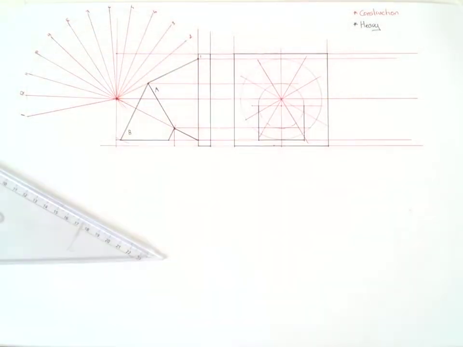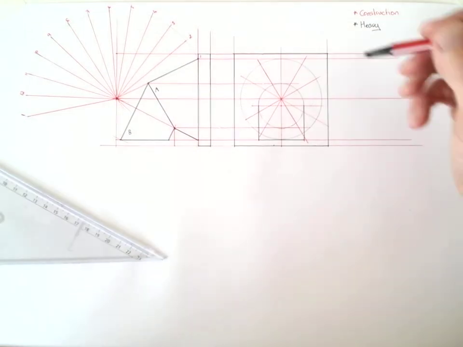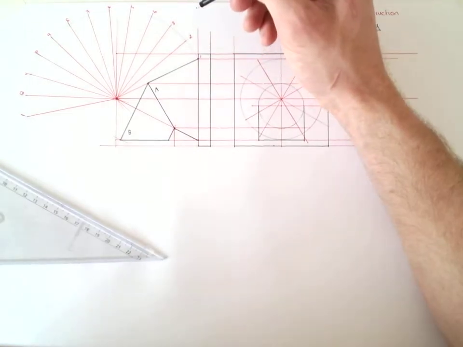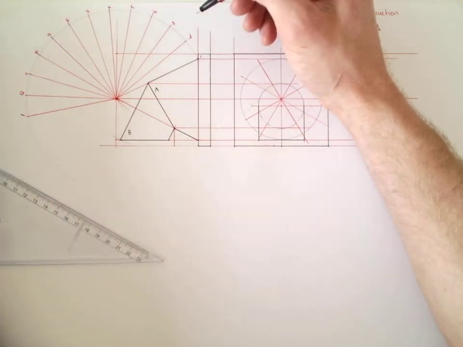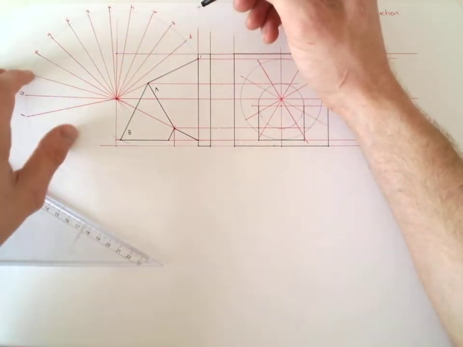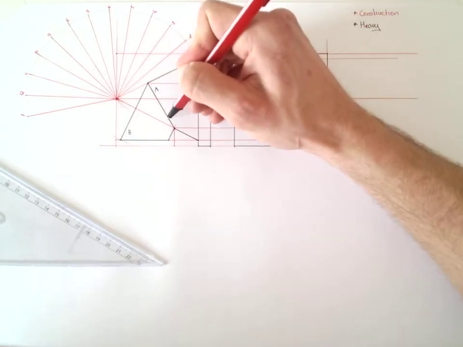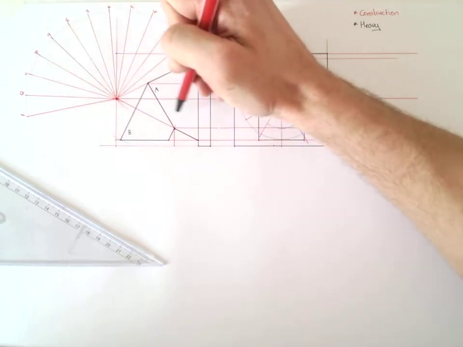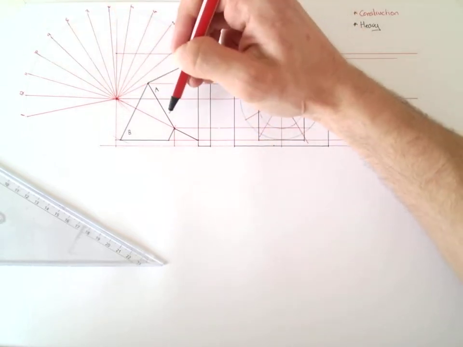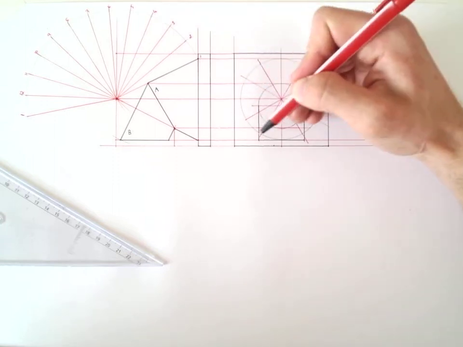Lovely. Okay, so that's the cone actually developed, but what we don't have is the true shape of it almost. That's just like the scaffolding, the construction of it. So now we need to actually locate these heights here. But firstly we need to locate these generators on the cone itself and then find where they intersect the cut. Okay, so we've already drawn our generators over here.